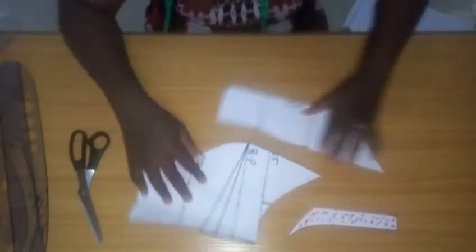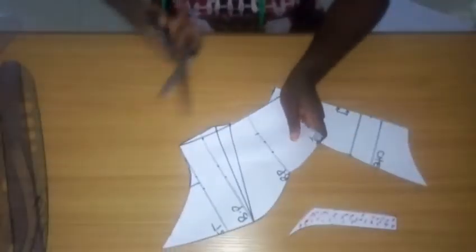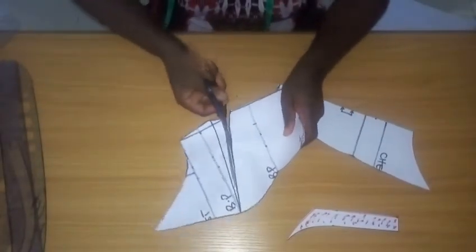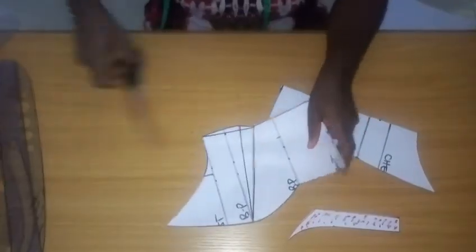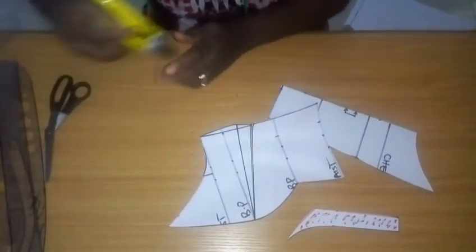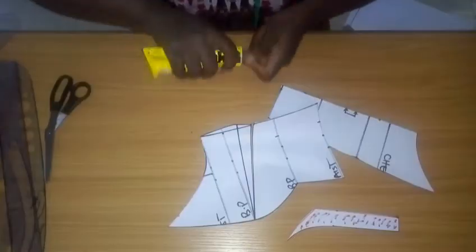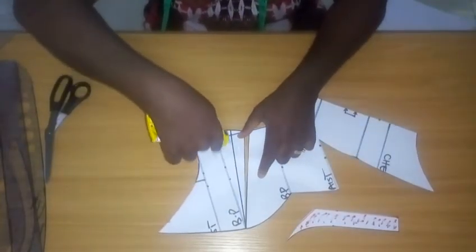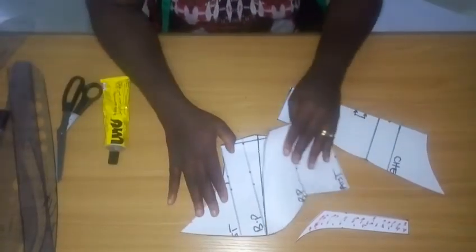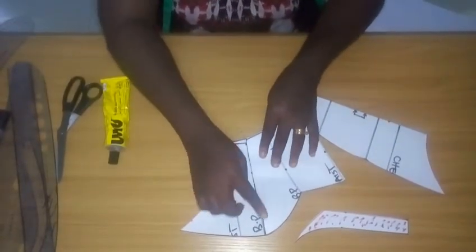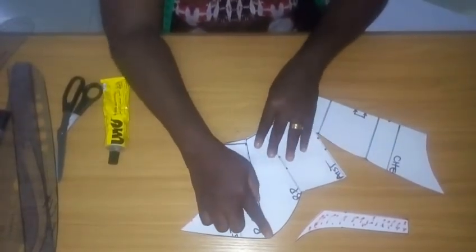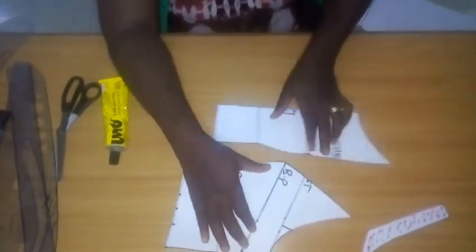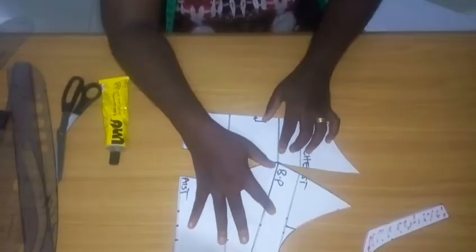Okay, so we need to close our bust dart. So I'm going to cut through this line to close up my bust dart, okay? So right here, I'll just... Now I've applied my adhesive and I want to close up my bust dart. So I've closed up my bust dart and this is the pattern you have for the front.